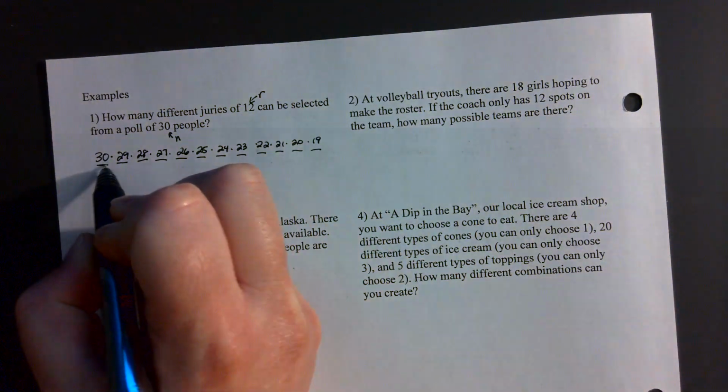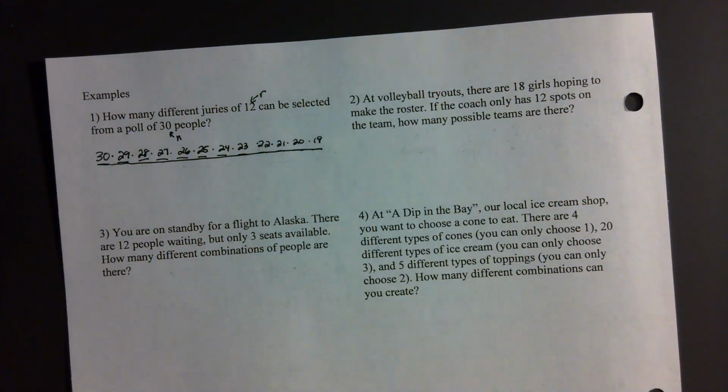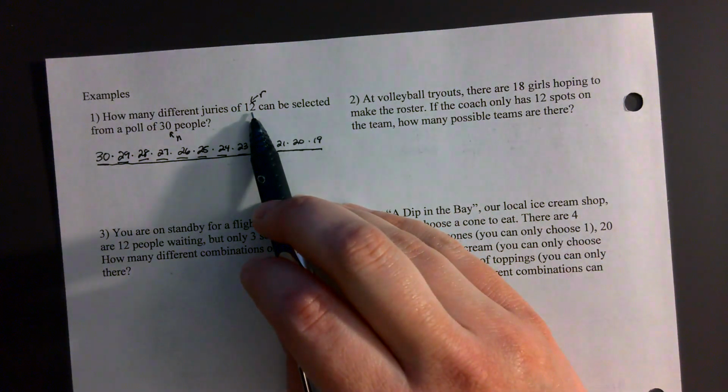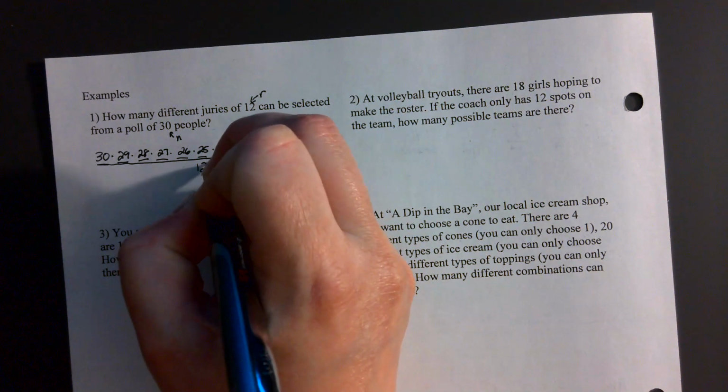I'm going to divide out my repeats, because the order in which we select those 12 people, just like Anson, Bree, and Kaden crossing the line, doesn't matter. They still get that extra credit no matter what. So we divide by 3 times 2 times 1, the factorial of the number of positions, so here we divide by 12 factorial.